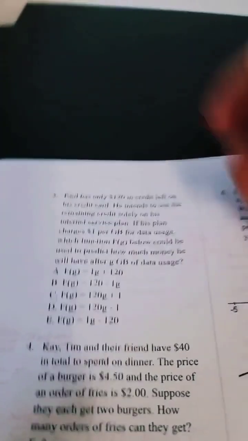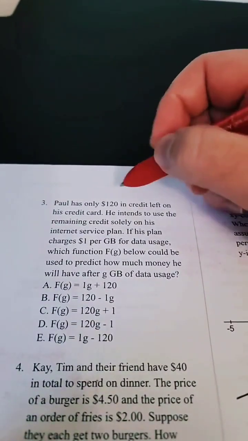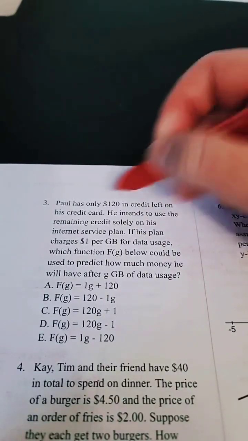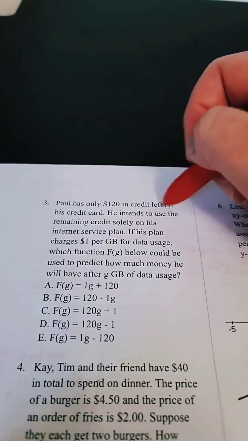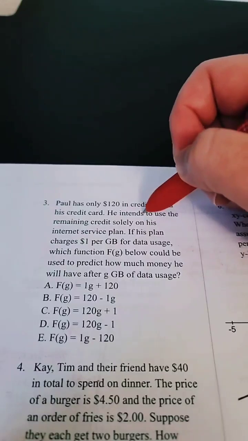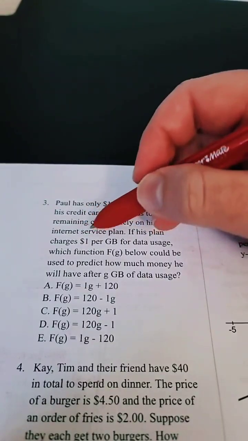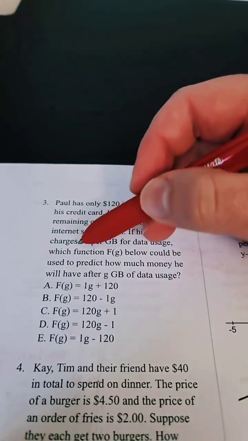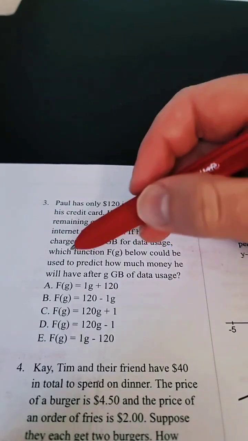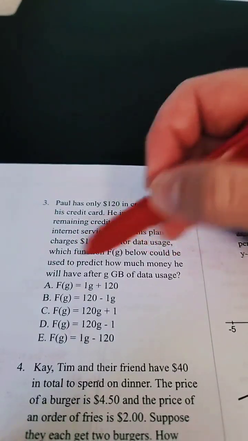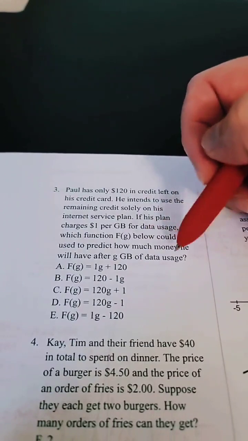So let's now go to number 3. Number 3 says, Paul has only $120 in credit left on his credit card. He intends to use the remaining solely on his internet service plan. If his plan charges $1 per gigabyte for data usage, which function f of g below could be used to predict how much money he will have after g gigabytes of data usage?